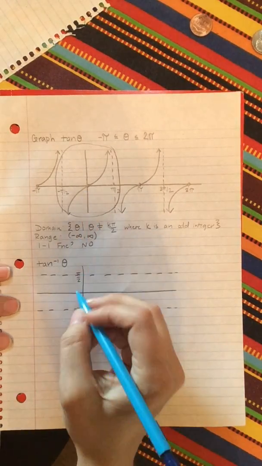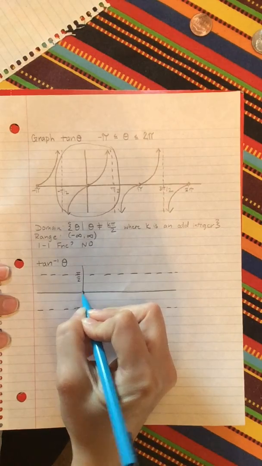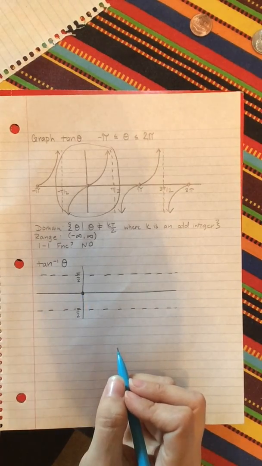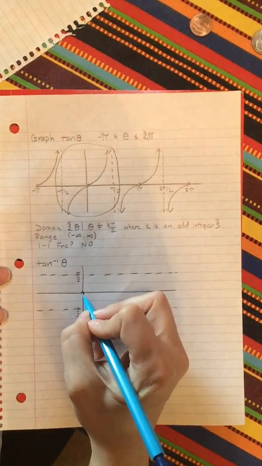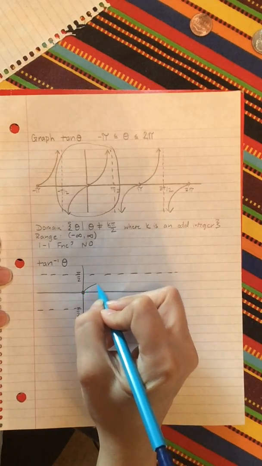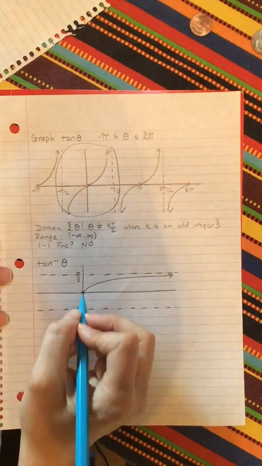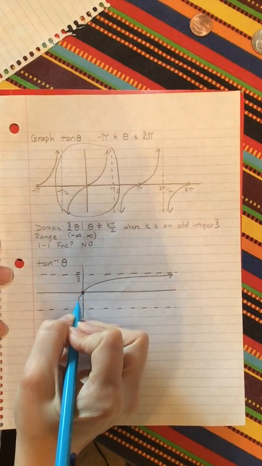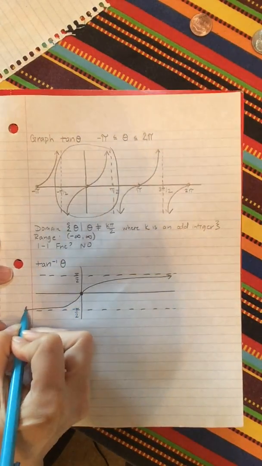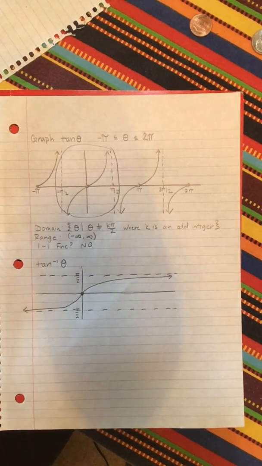We'll still have this ordered pair at 0, 0, but now instead of looking like the cubic function, it's going to look like the cube root function. So it'll climb and run right along that part of the horizontal asymptote, and it'll come down here and run right along this portion of the horizontal asymptote as well.